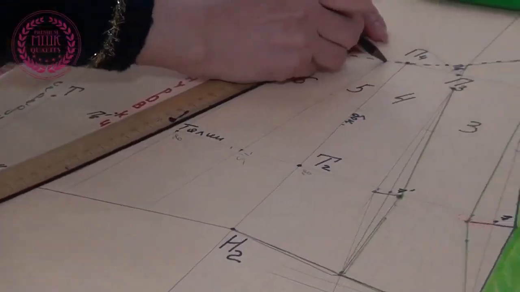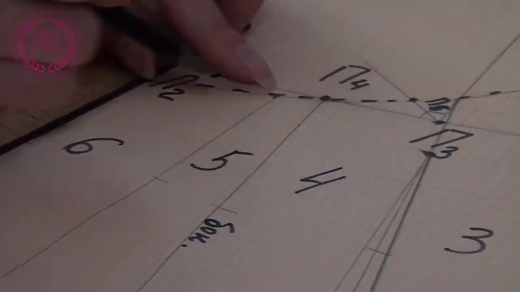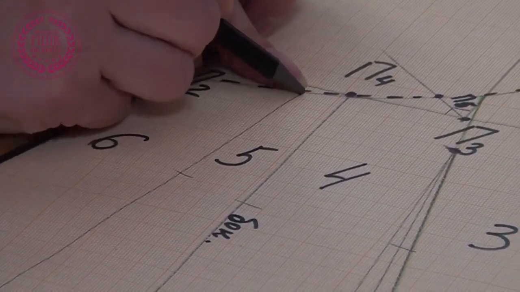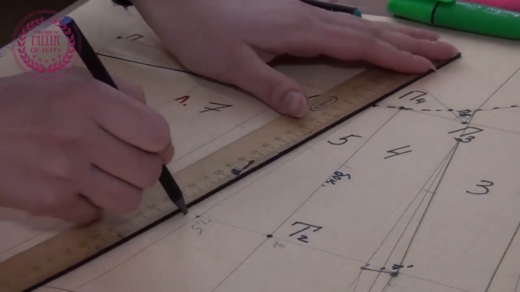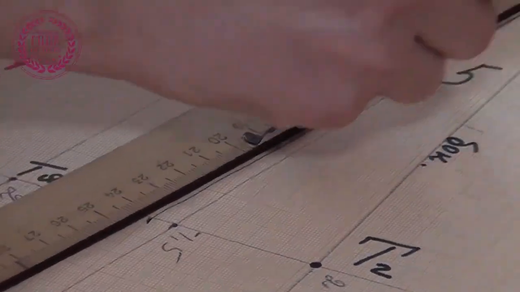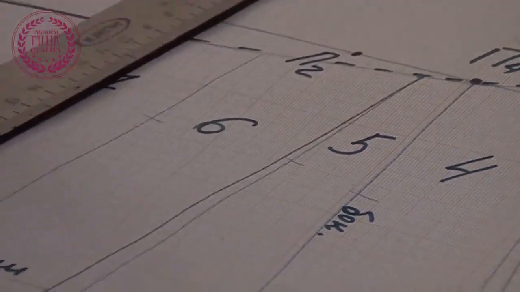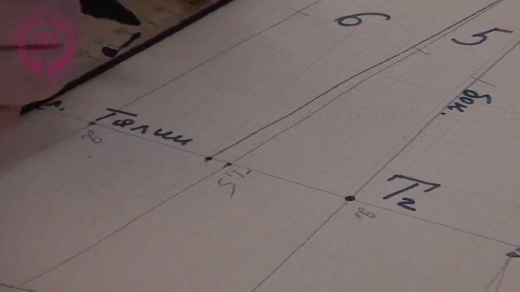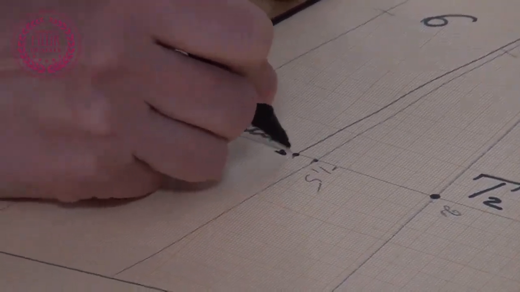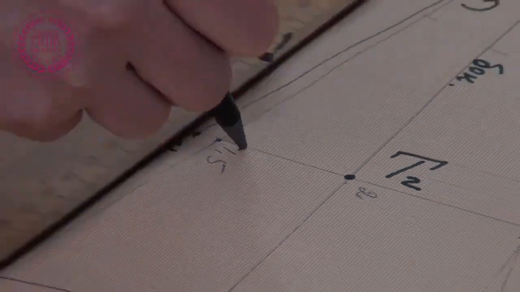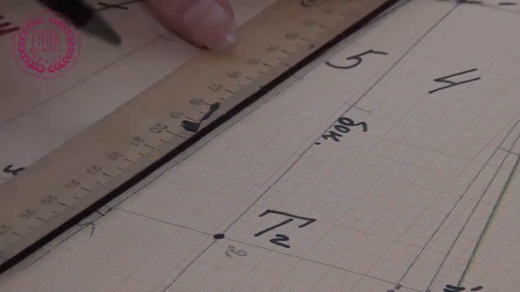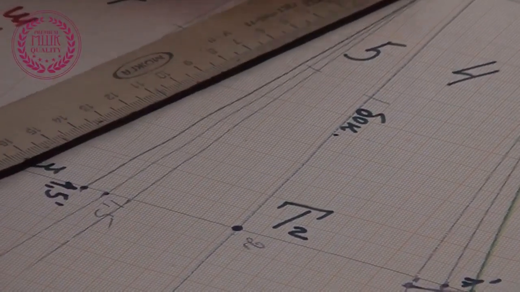At this point, the top line of the corset intersects with the line at which I draw the dart. This point is the top of the dart. I mark this point 1.5 with a stroke. I draw the second side of the dart of arbitrary length.